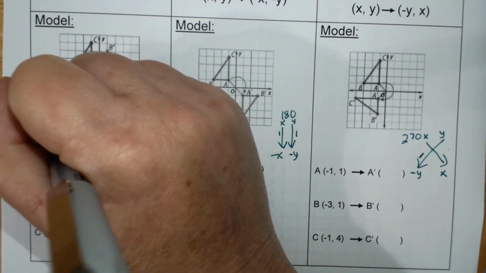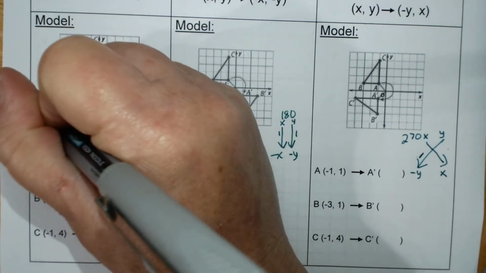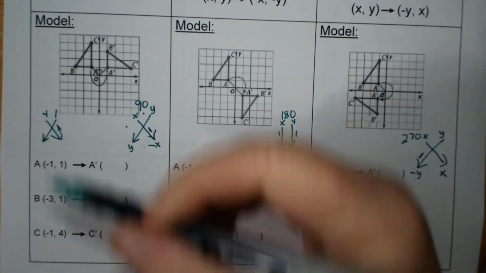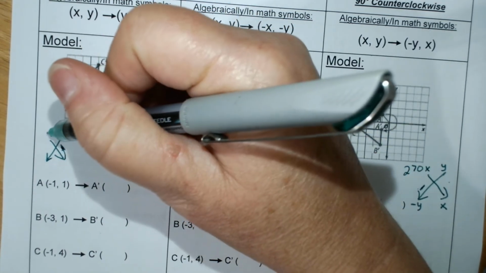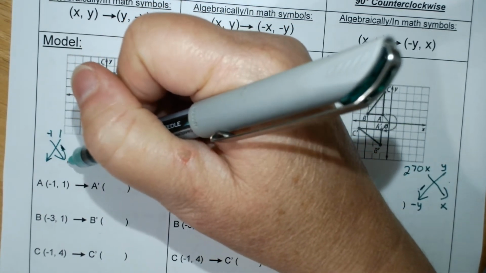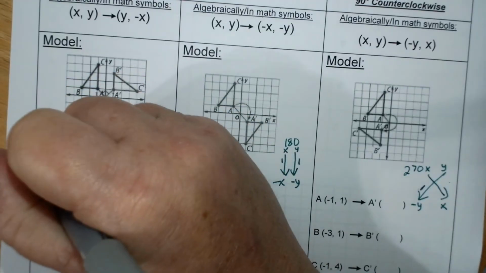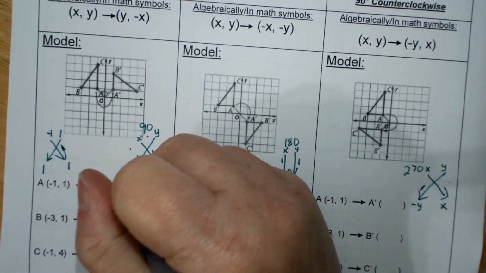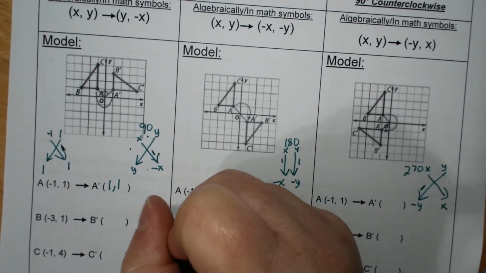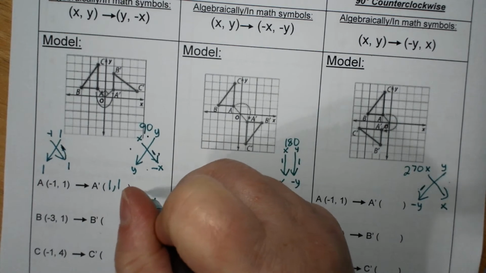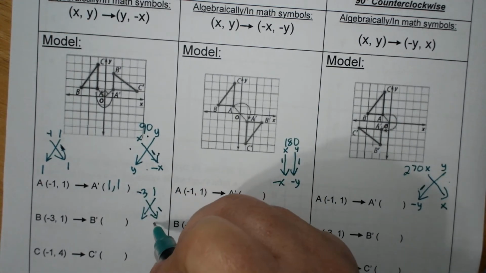And literally this really does work and is handy. So if I have (-1, 1), the -1, that's a negative sign right there, slides down and becomes +1. And that 1 slides down and doesn't change, and it becomes (1, 1). (-3, 1): -3 slides down, hits a change of sign, becomes a 3.